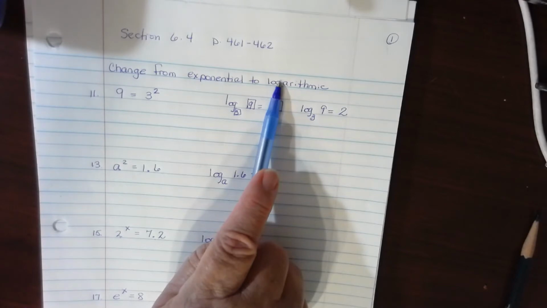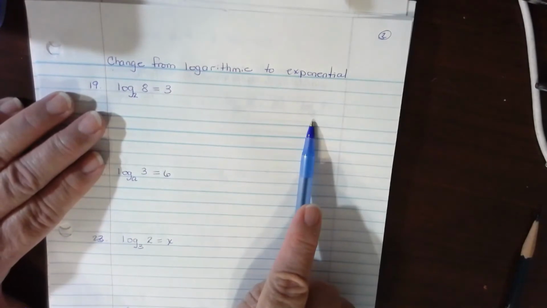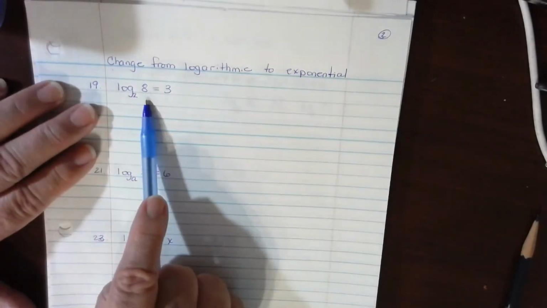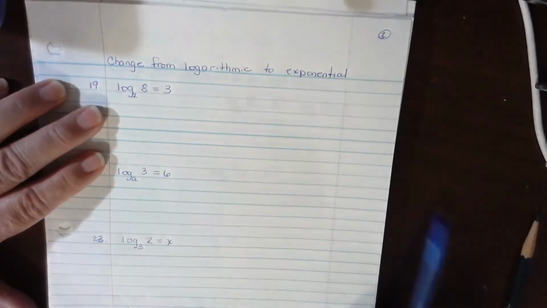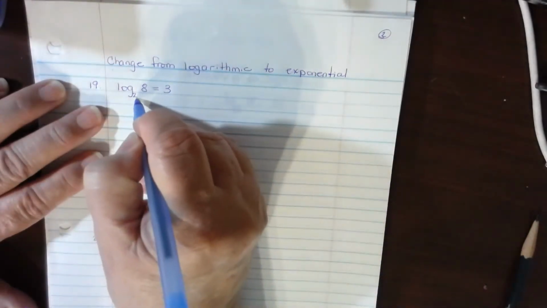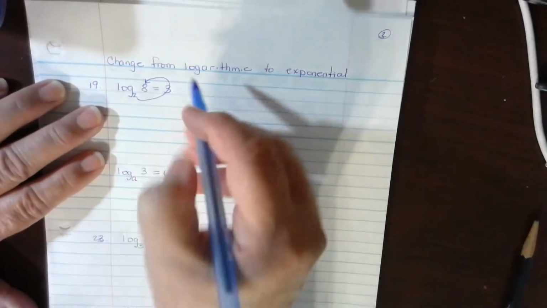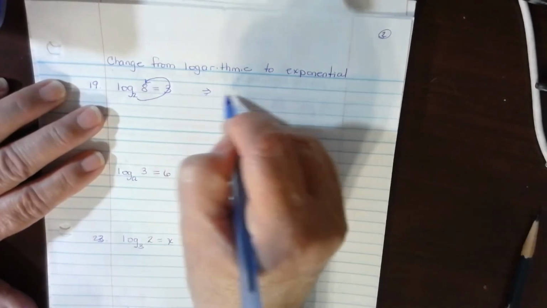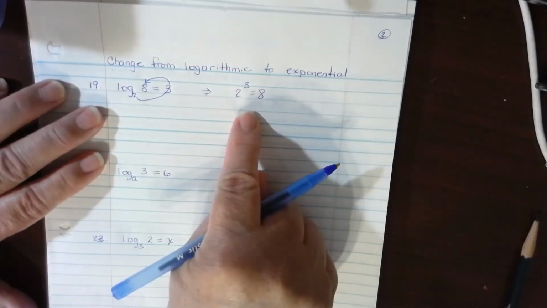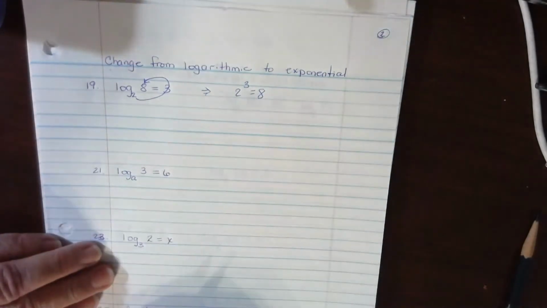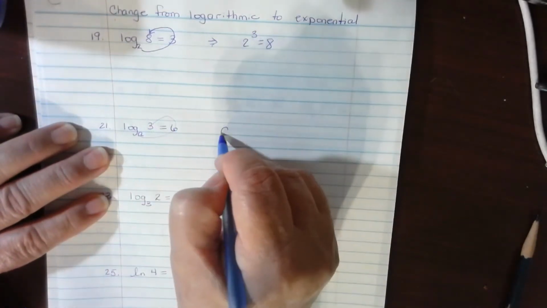Now we're going to go the other way. We're going to change from logarithm to exponential. Now, if you have it written like this, the log blah blah blah blah, I like to call it the wave. You start here, come around to here and there. 2 to the third equals 8. And that's the exponential form of that statement. So this one would be a to the 6 equals 3.